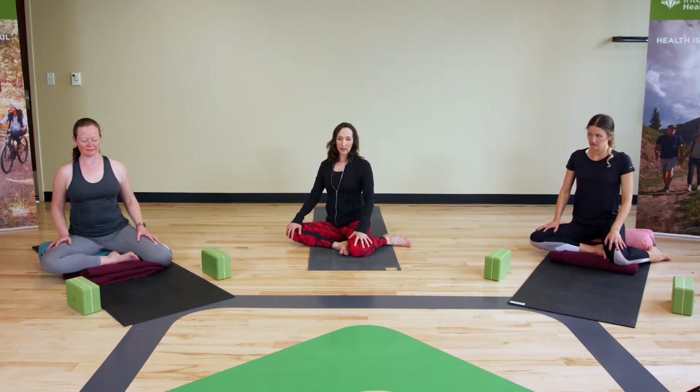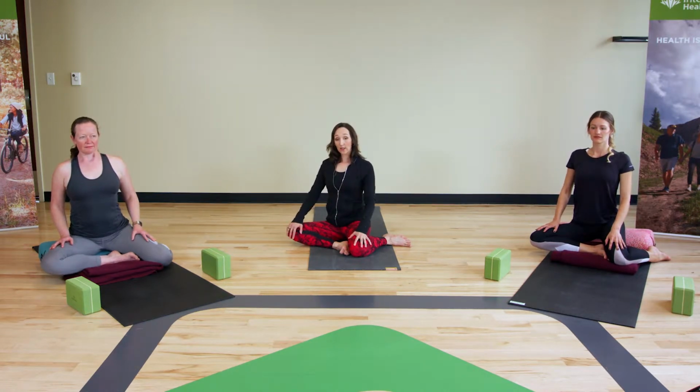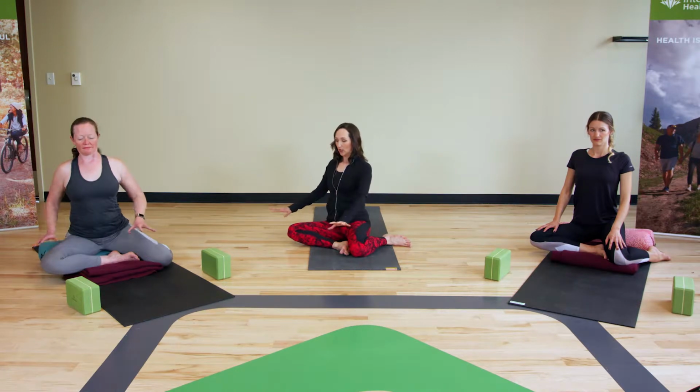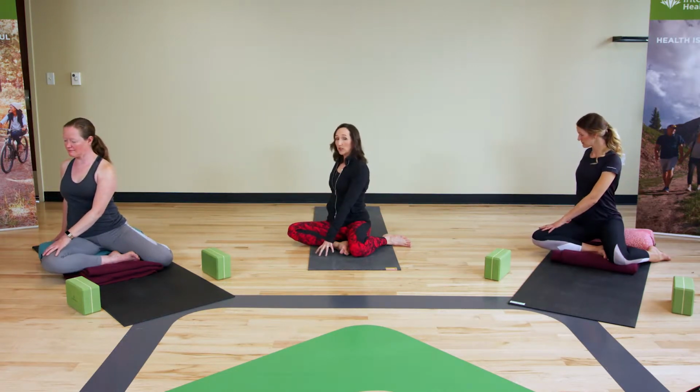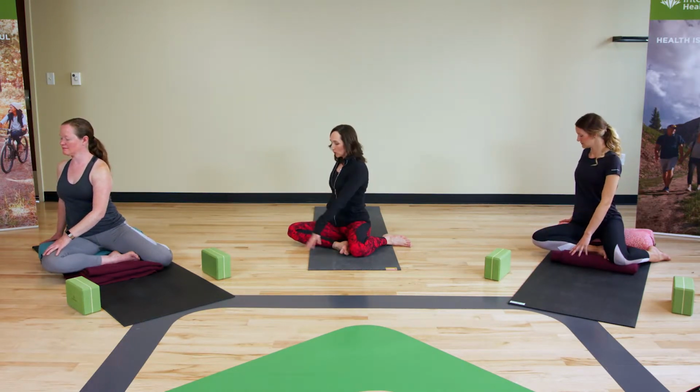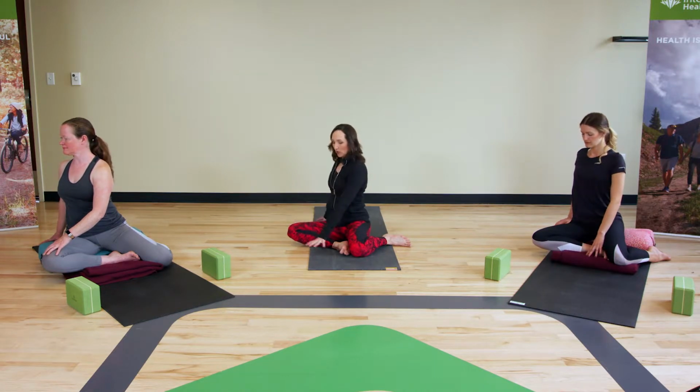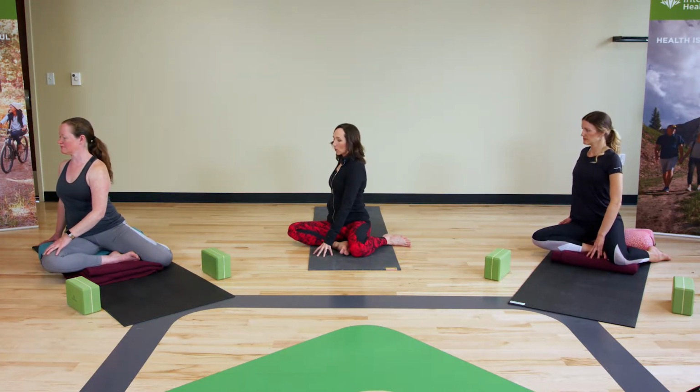Let's take an inhale, lengthen through the spine, and then as you exhale, gently release your hands and reach to the right a little ways. You get to decide how far you're going to go. So hand can go to knee, further behind you, but you're going to pick how far you're going to go. Inhale, lengthen through the spine, and then exhale, maybe press the hands a little deeper into the floor, pushing into the ground and twist. One more breath here.